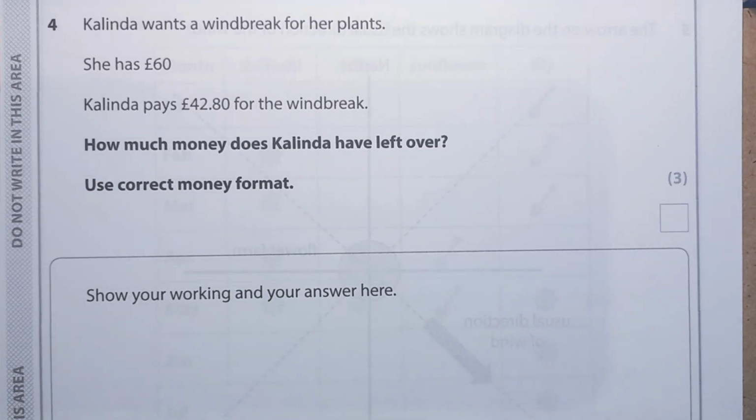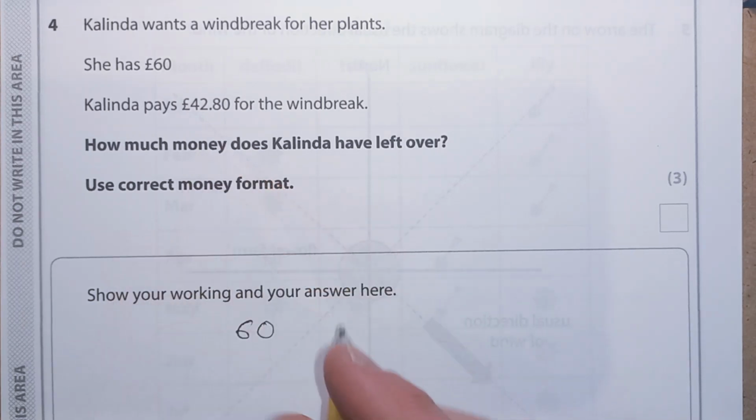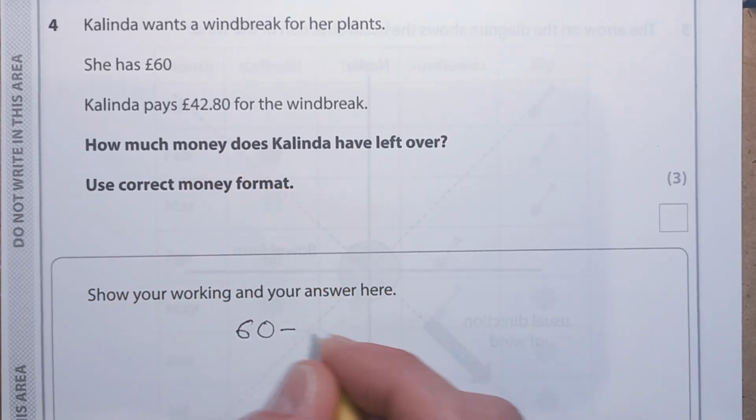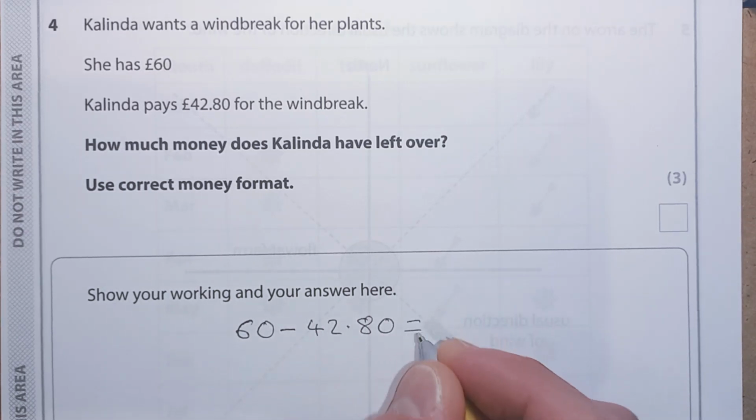Question 4. Kalinda wants a windbreak for her plants. She has £60. Kalinda pays £42.80 for the windbreak. How much money does Kalinda have left over? Use correct money format. So she's got £60 and she spends £42.80, so we can subtract £42.80.